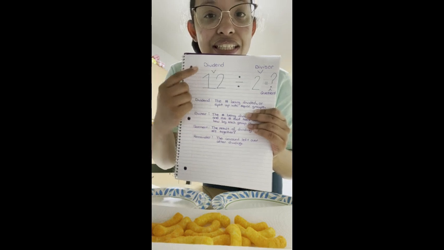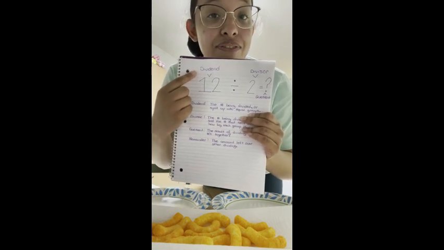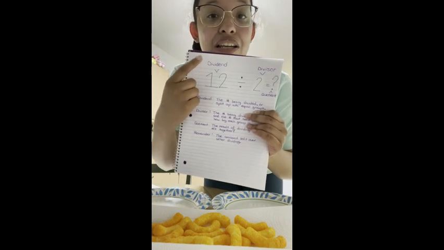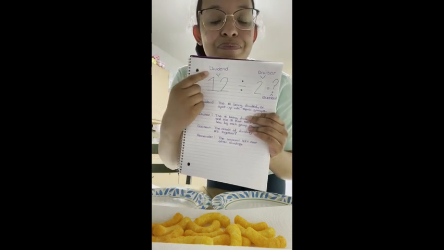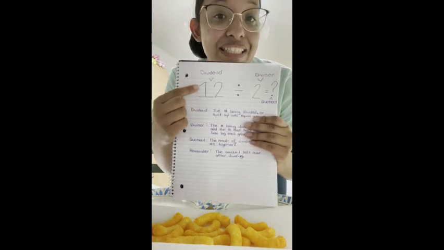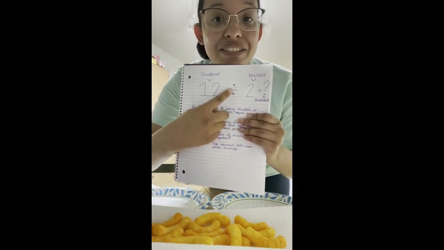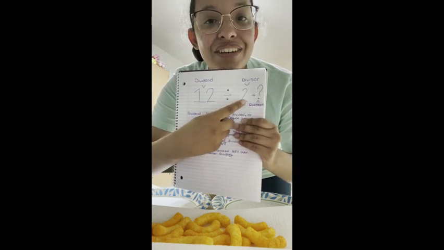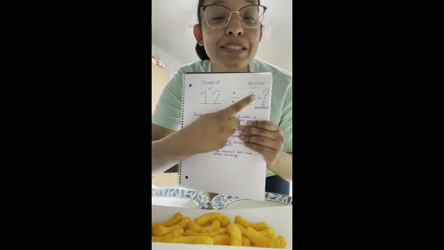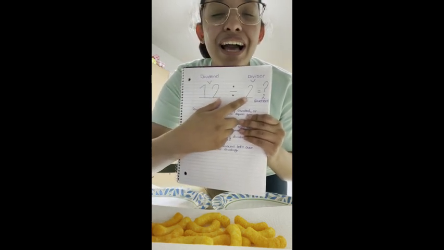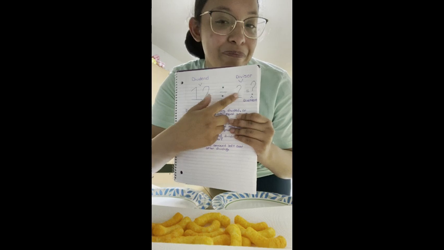12 is our dividend. Now a dividend is a number being divided, okay? And it also tells us, in some cases, what's going to be split into even groups, because it's going to be split up in just a little bit. This is our division symbol, right? This is our divisor. Now this is the number that is being divided by the dividend. Okay, this also tells us how many equal groups we have, right?